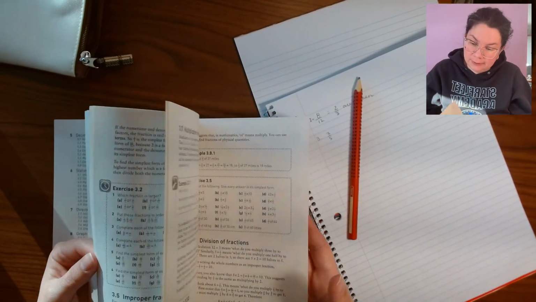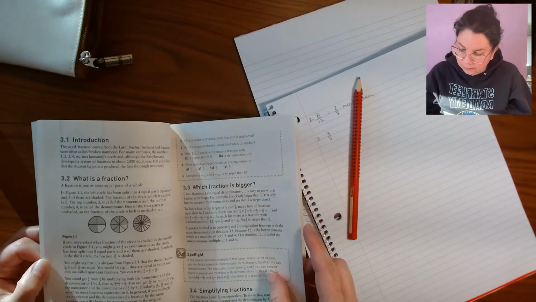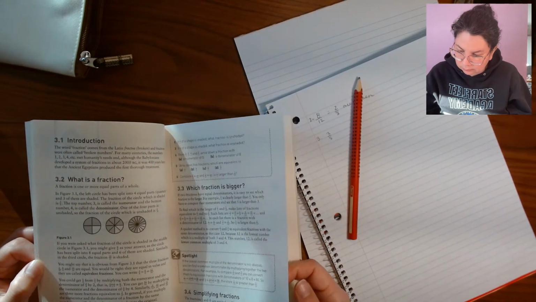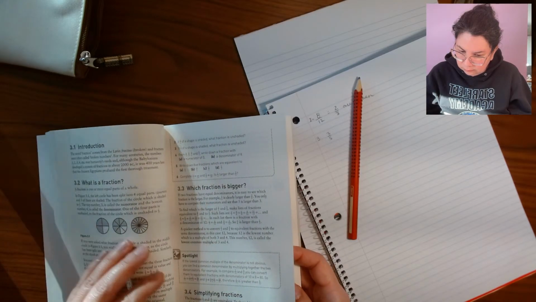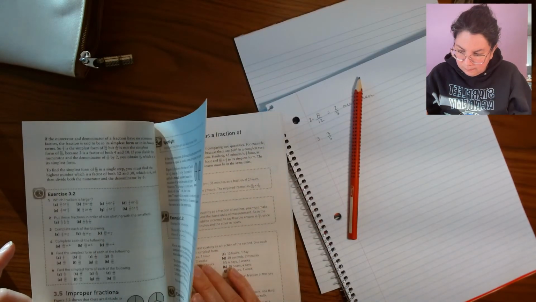I'm trying to think, we need to get them on the same common denominator, because we need to figure out where they match up.